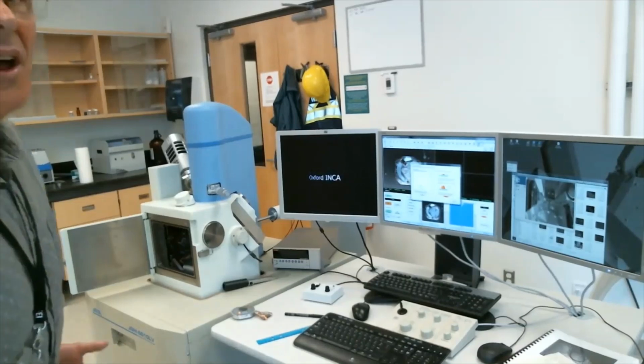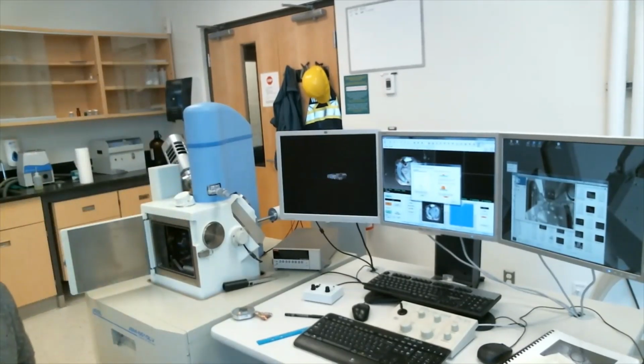Anyway, it's got an enormous sample chamber, which means that we can put very irregular samples into this chamber.